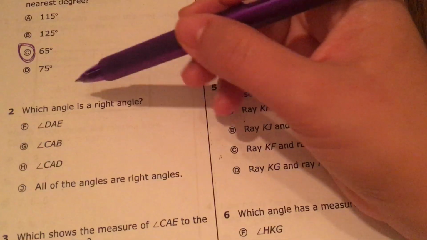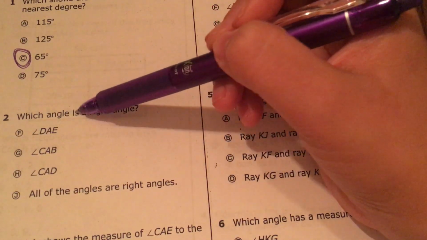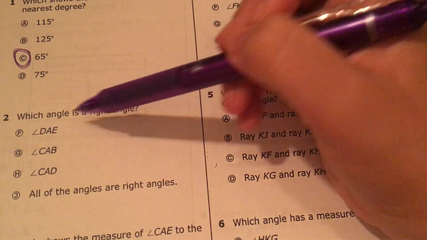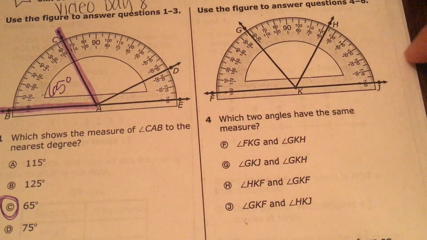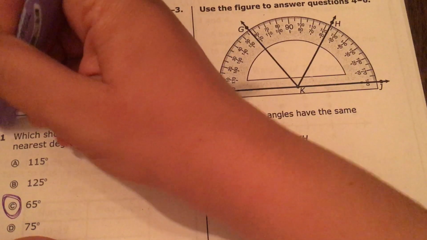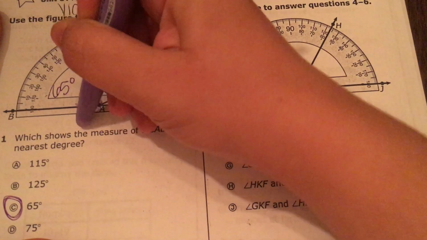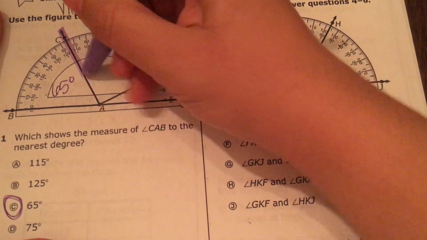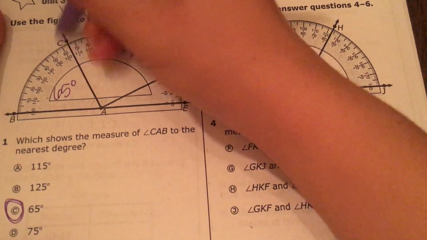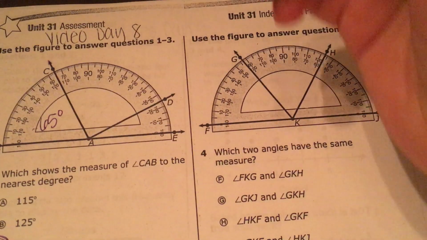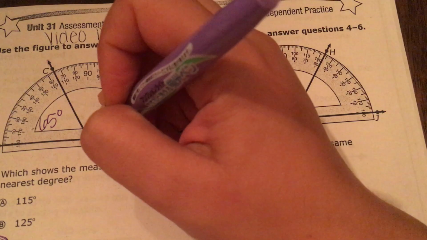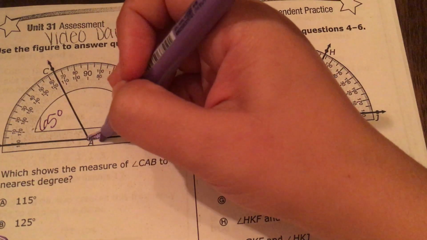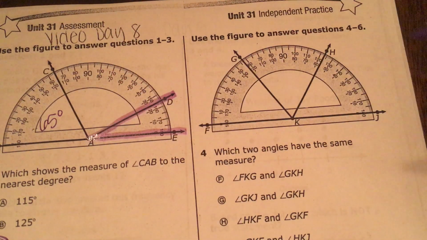All right, let's look at number 2. Which angle is a right angle? So now let's look at DAE. Okay, I'm gonna have to erase this. All right, so let's look at DAE right there.